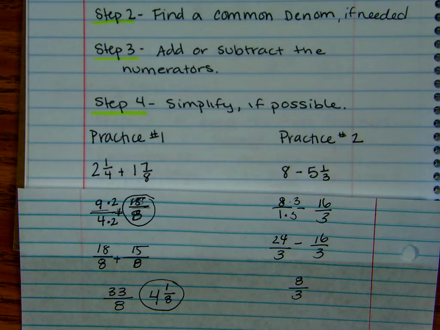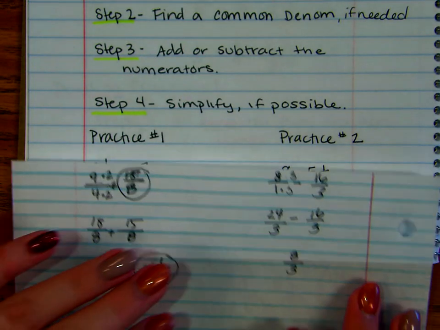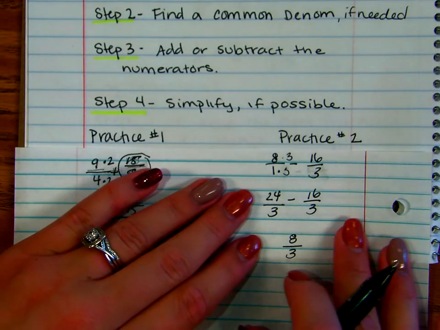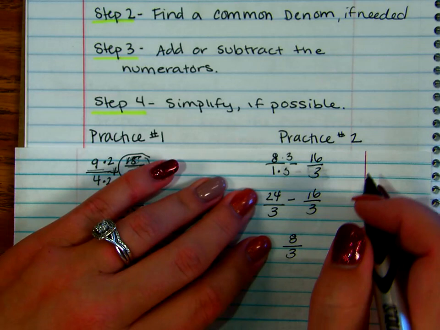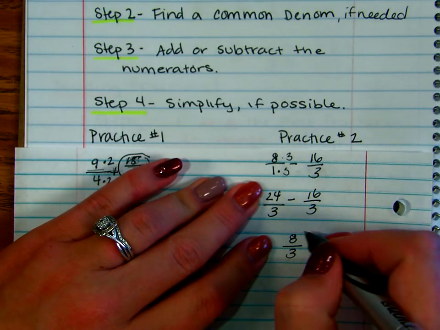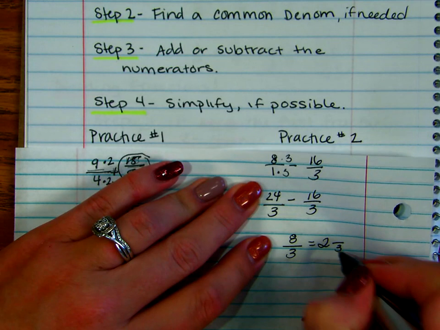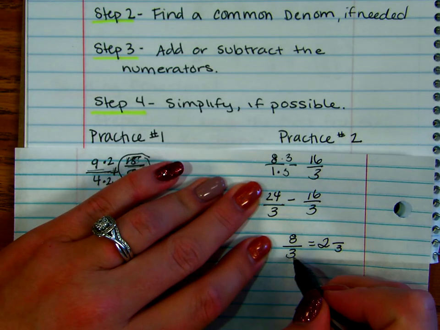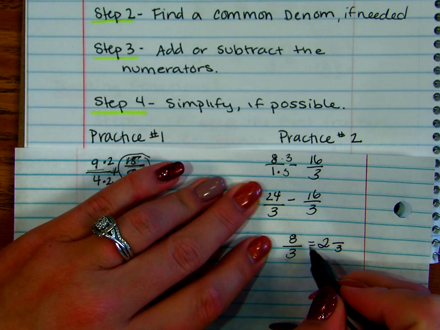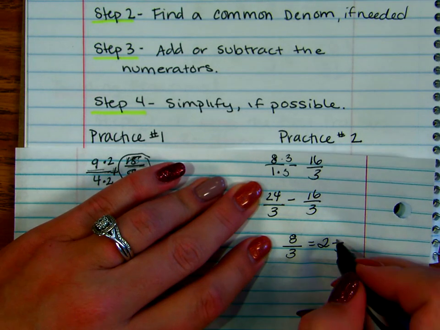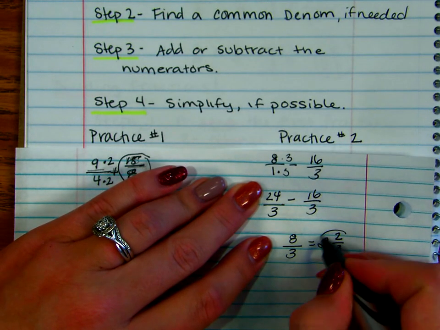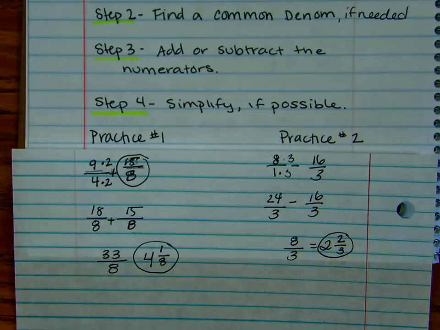Now, I can't simplify 8/3 into a smaller improper fraction, but I can turn it into a mixed number. And when I do that, 3 can go into 8 2 times. 2 times 3 is 6. So I've used up 6 of my 8 parts, leaving me with 2 pieces remaining. So my final answer is 2 2/3.